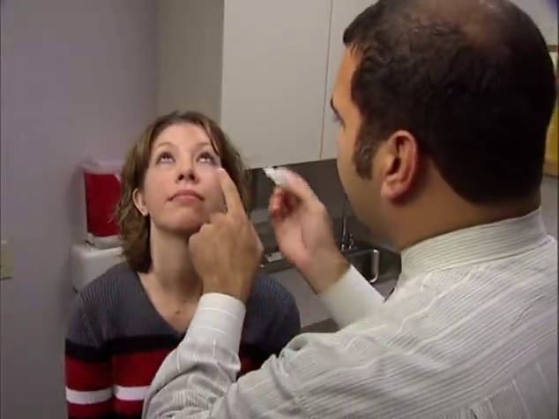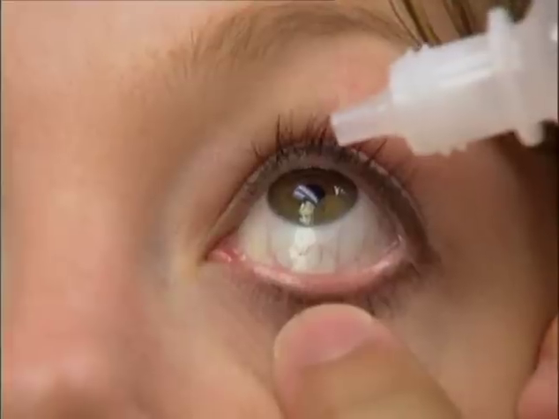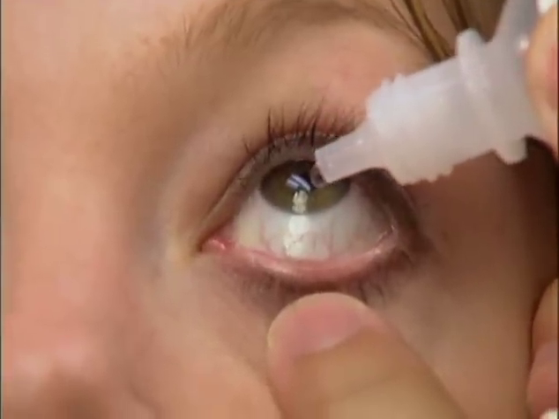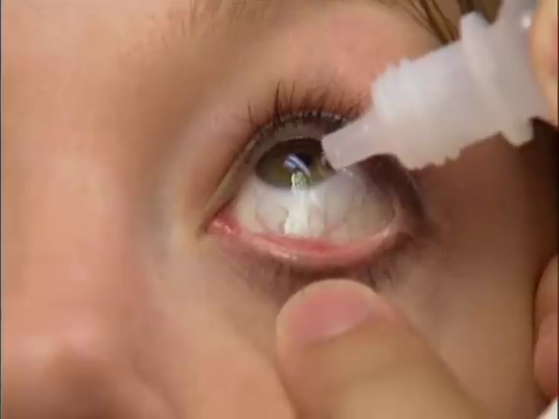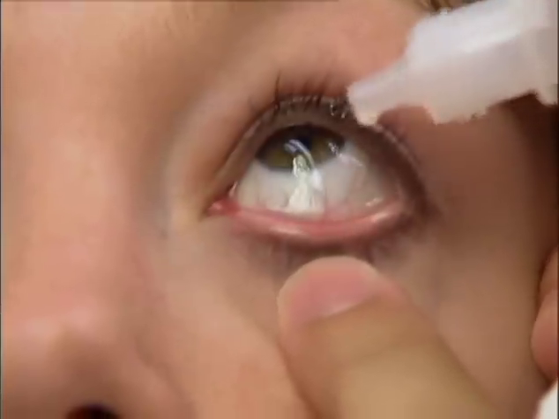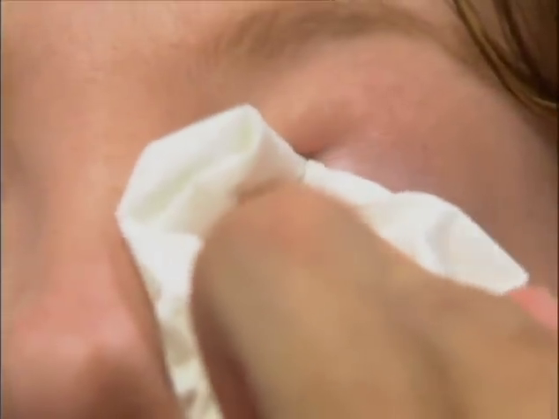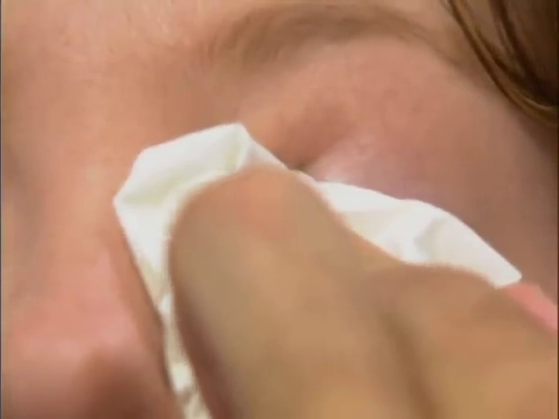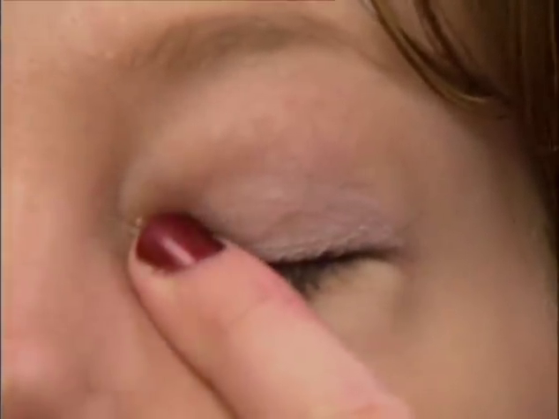To instill eye drops, the patient should tilt their head back and look upward, keeping both eyes open. Pull down on the patient's lower eyelid to create a pocket between the eyeball and the inside of the lower eyelid. Place a single drop in this pocket. Ask the patient to close their eyes for a minute without blinking and to apply pressure to the medial canthus to prevent drainage through the nasolacrimal system.